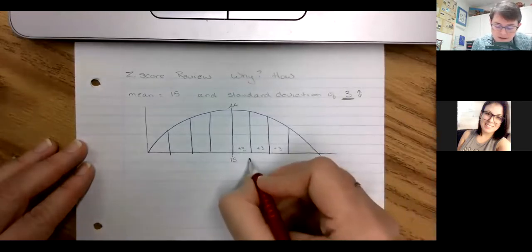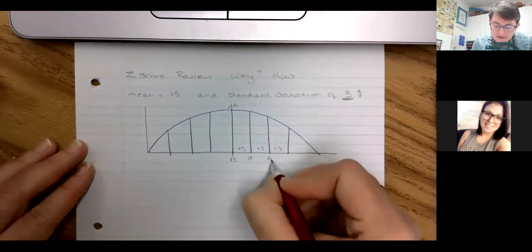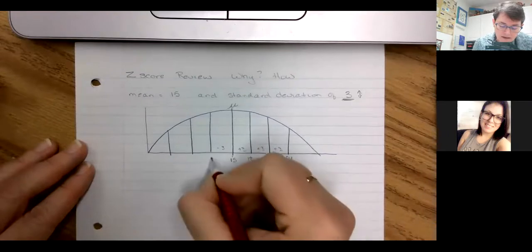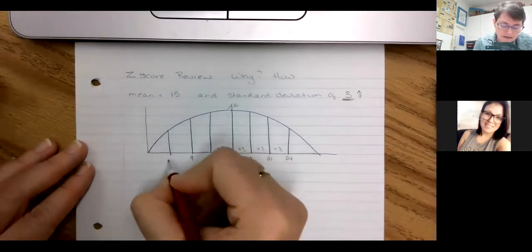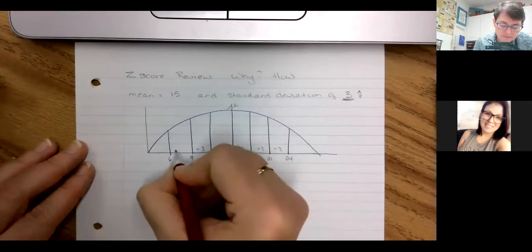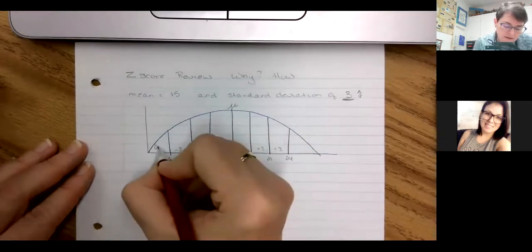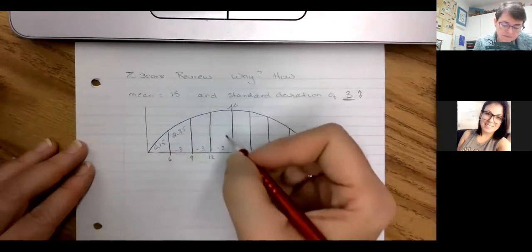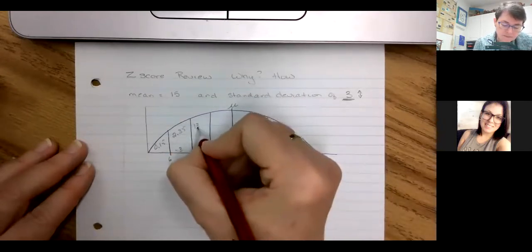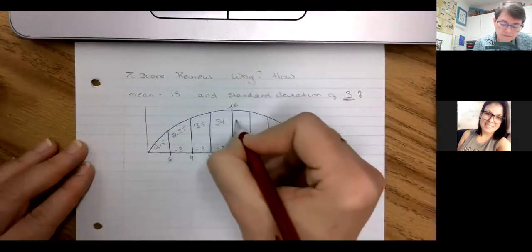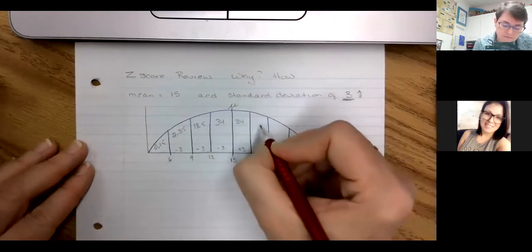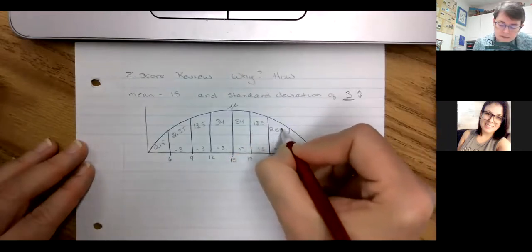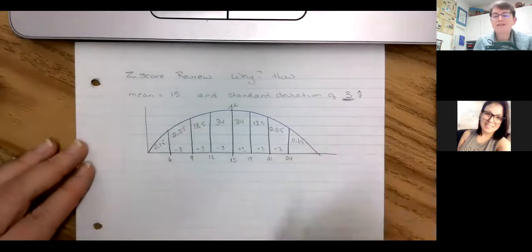Oh, I forgot to do my percents. Oh well. 18, 21, 24, minus 3, 12, 9, and 6. 0.15. So we put in our percents. And it should be symmetrical.